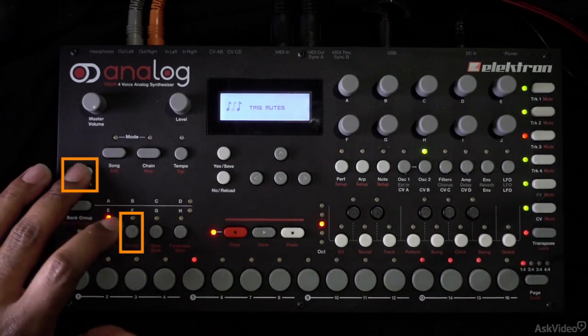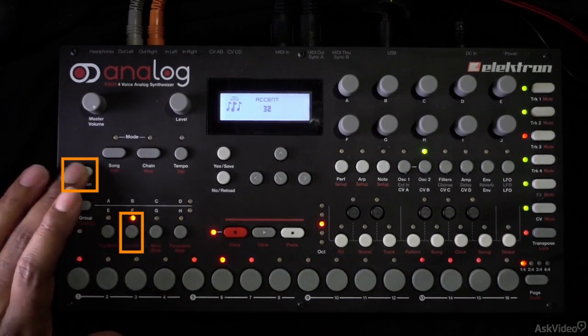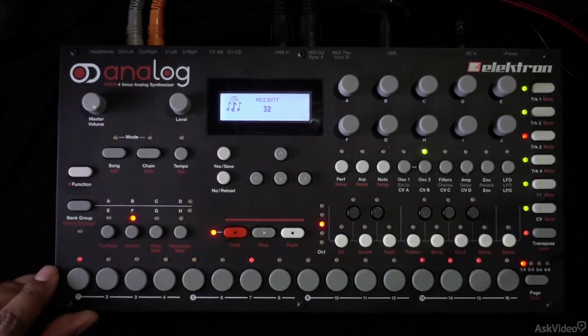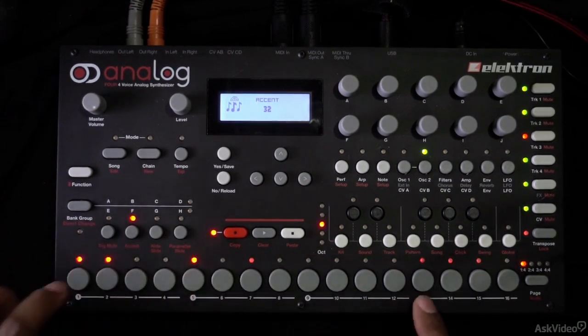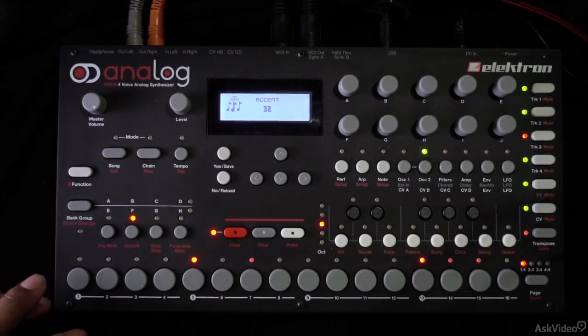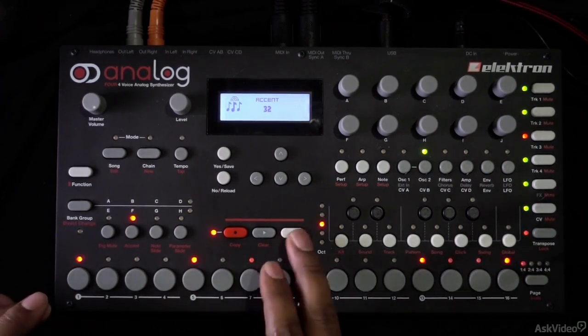Next to that, I have accent. So I can accent these notes. Let me hold function, press that. This can be helpful if you want to add a bit more stress or emphasis to a particular note. For instance, my kick on the 1 makes sense to have an accent there. Also, I'm going to accent both my snares. So that works pretty well.